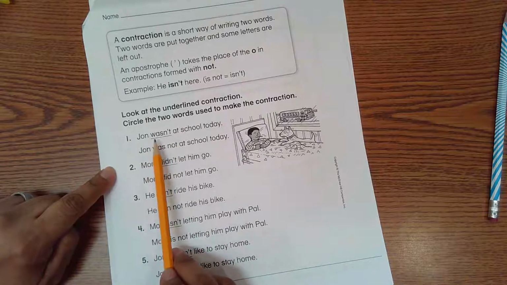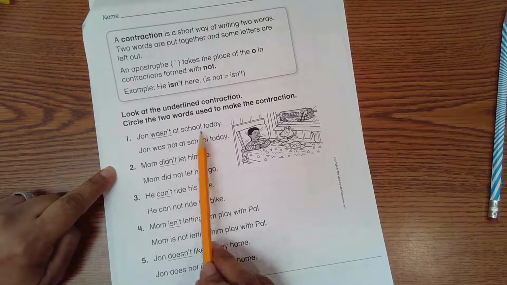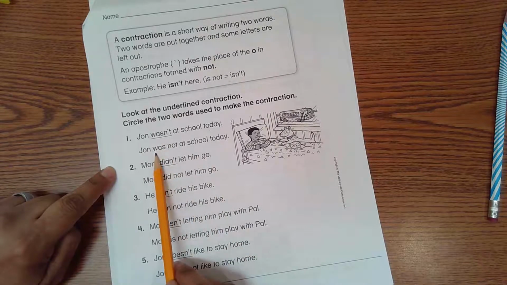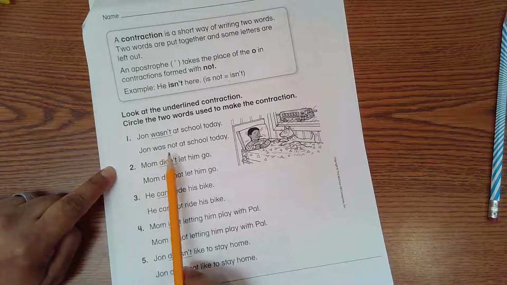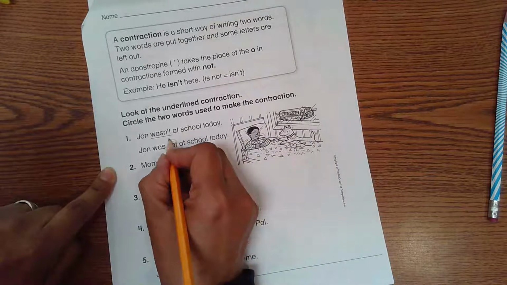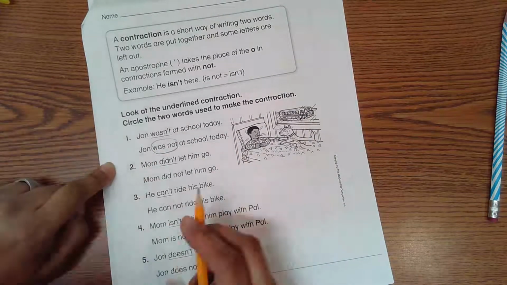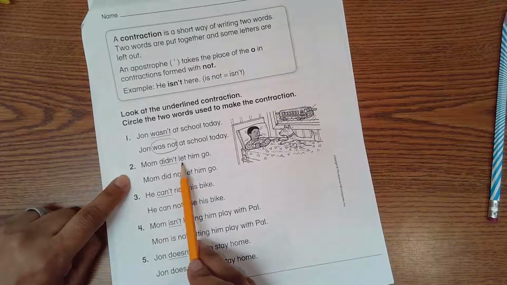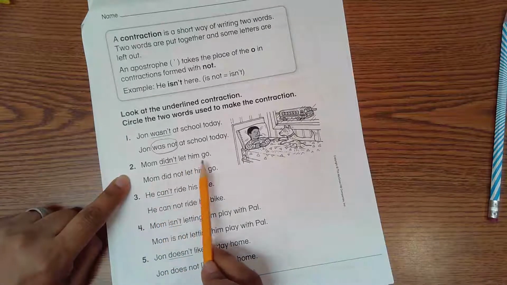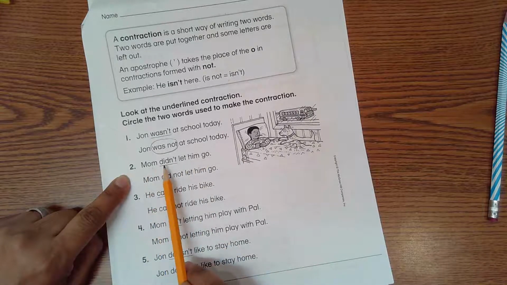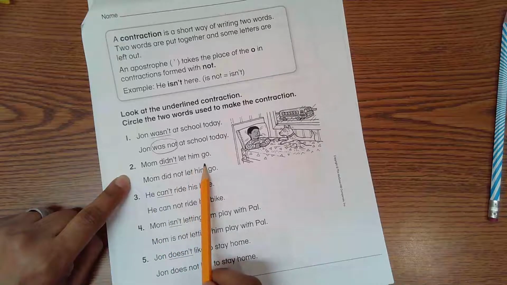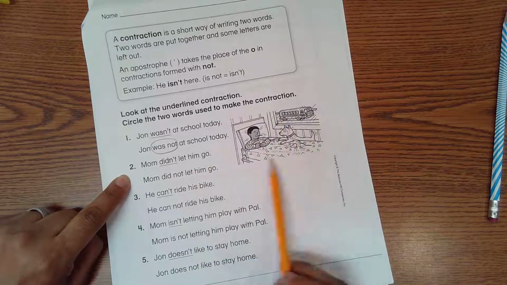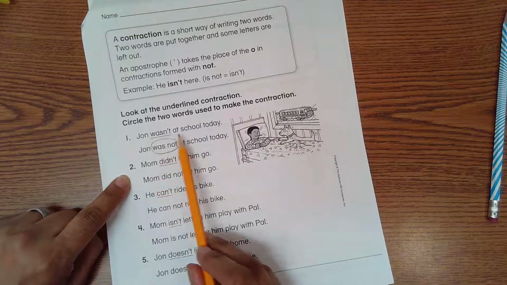Number 1: John wasn't at school today. Wasn't used to be was not. So let's circle was not. Number 2: Mom didn't let him go. If you look at the picture, it helps you know that John wasn't at school today.